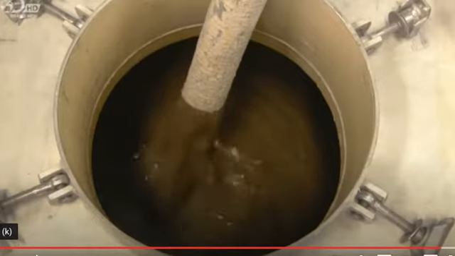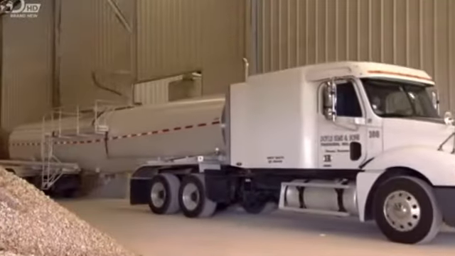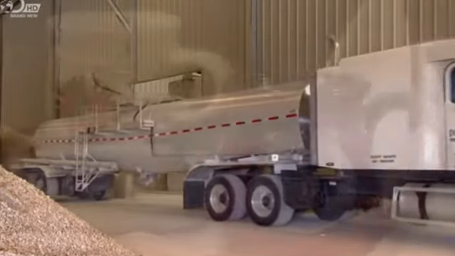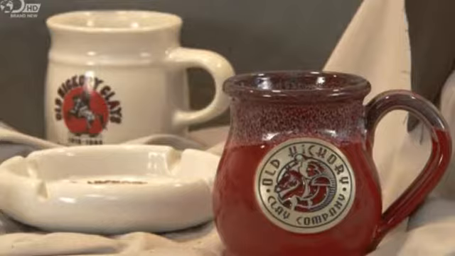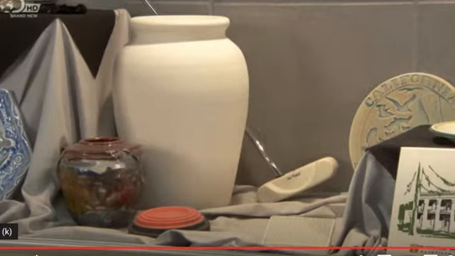This particular batch will be used to make sinks. It's a versatile natural product that we couldn't do without. It's in your vase, your mugs, and your favourite clay pigeons, of course. There's mud in your eye.